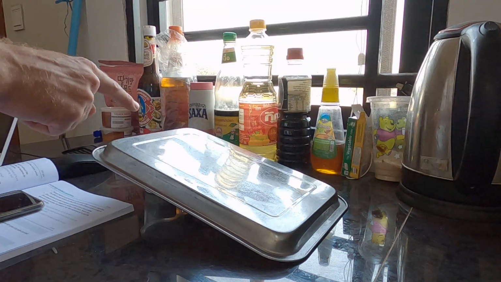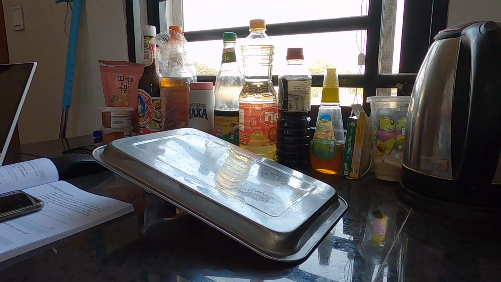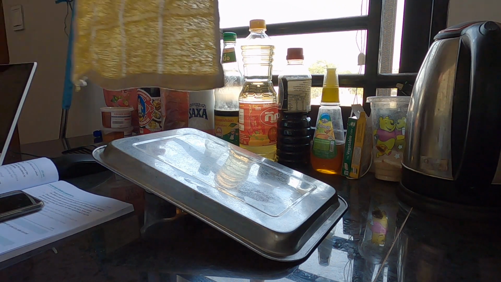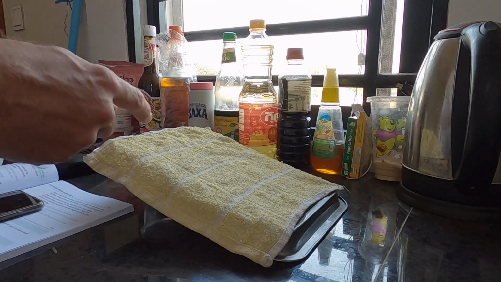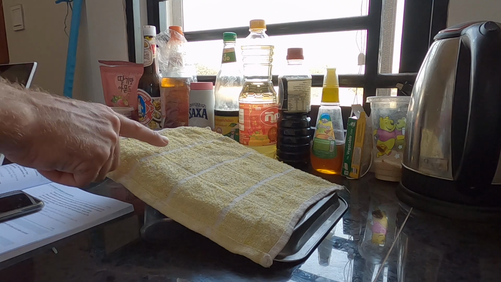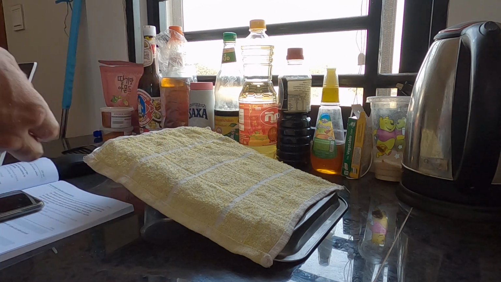So the rock slid straight down the ramp at a pretty good speed. It wasn't too fast, but it was pretty fast. Now what we're gonna do is cover this with a towel. The towel adds more friction. It's a rougher surface than the metal tray, so there's more friction there.